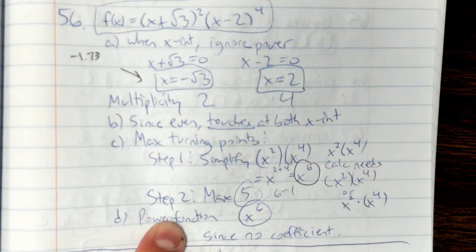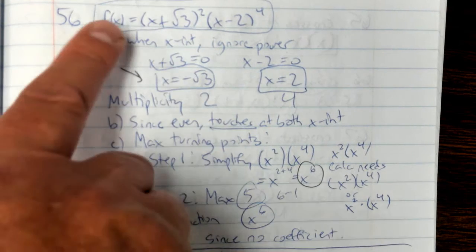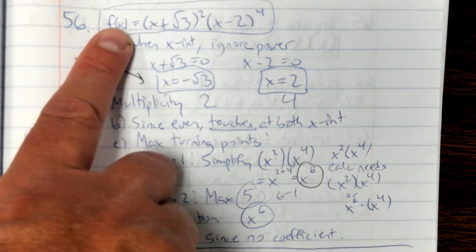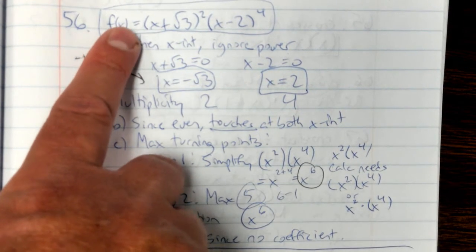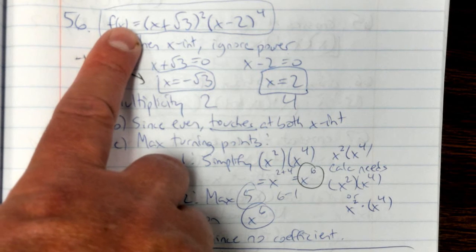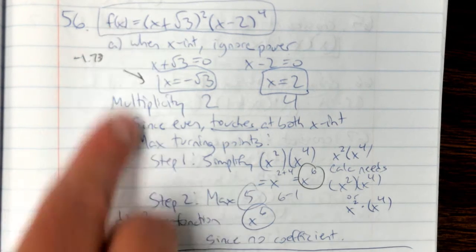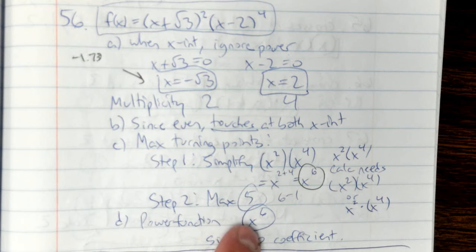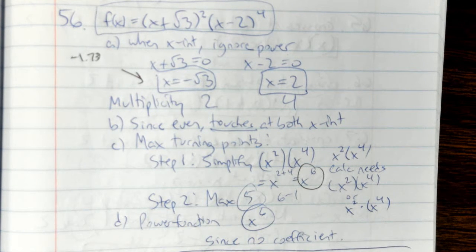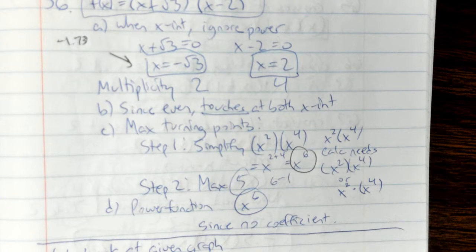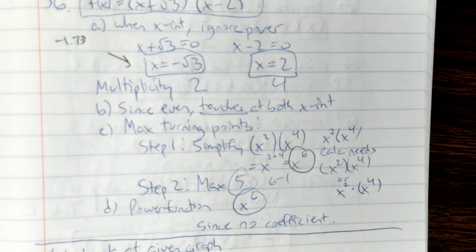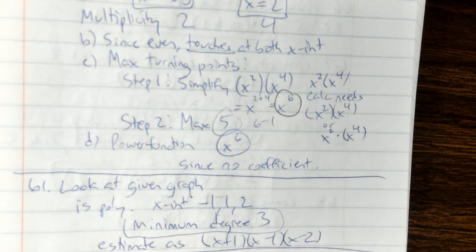So then for your power function, first step is always look back to your original. There was no coefficient in front, and so you keep it 1, and then you just put x to the 6th. So that power function is simply x to the 6th. And let's see what that looks like on the calculator after y'all are done writing.